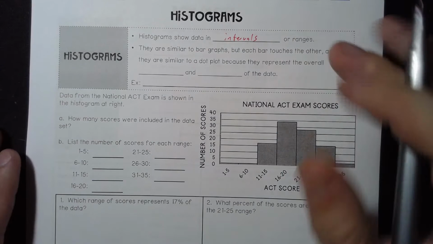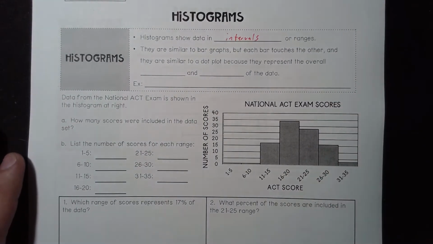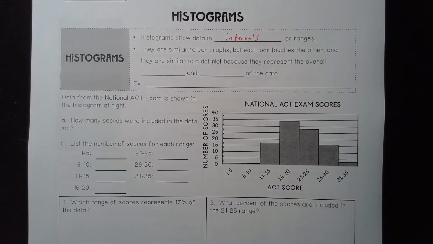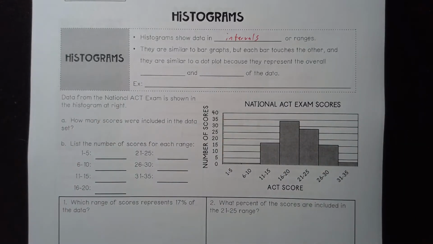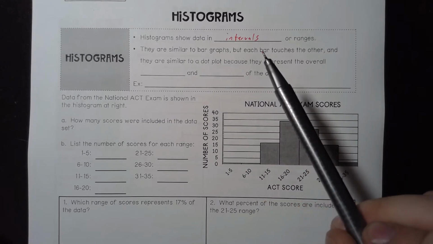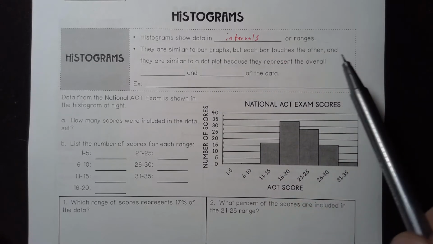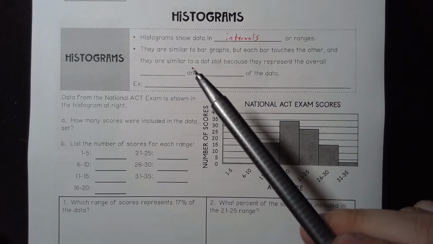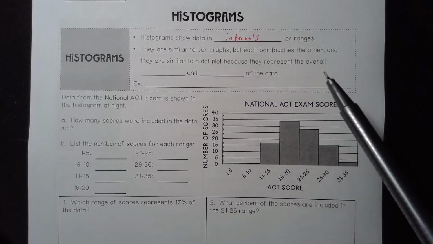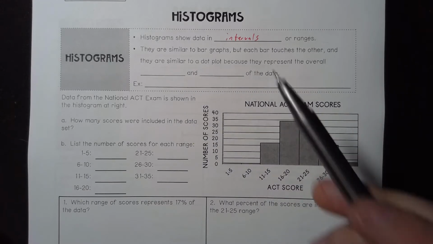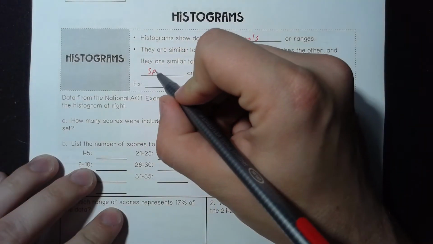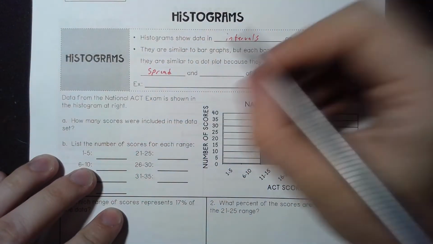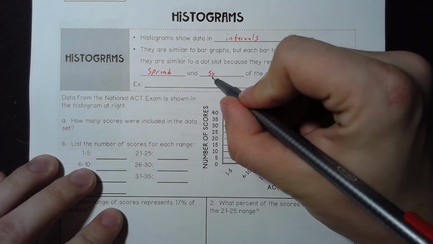Think inaccurate bar graphs. Think bar graphs that have ranges or spreads inside of them. So they're similar to bar graphs, but each bar touches the other, and they are similar to a dot plot because they represent the overall spread and symmetry of the data.